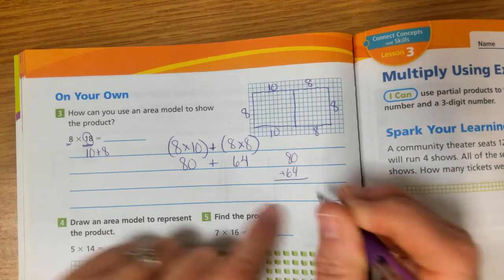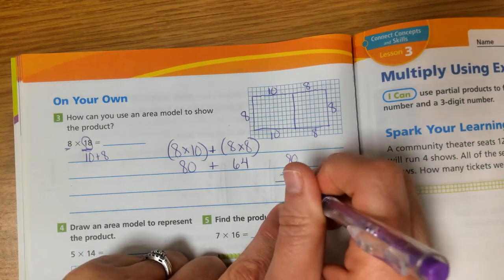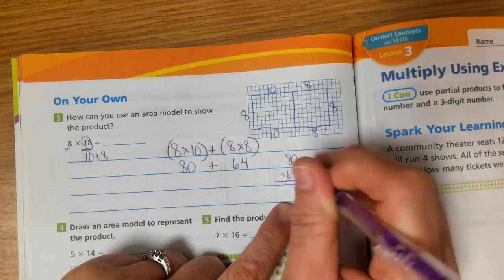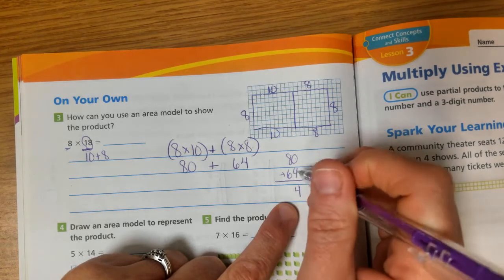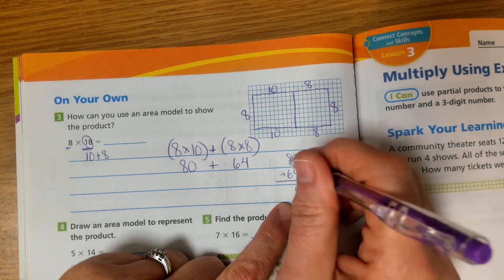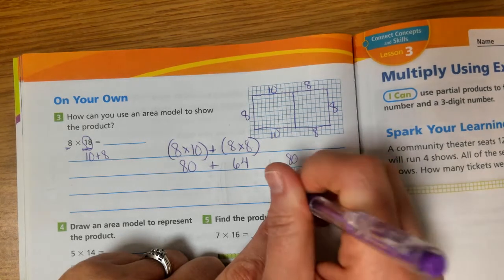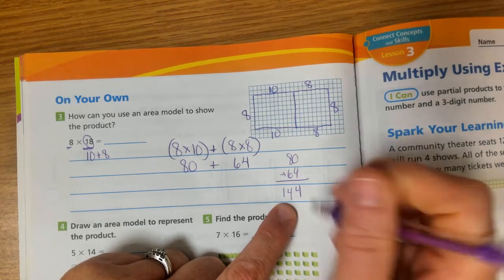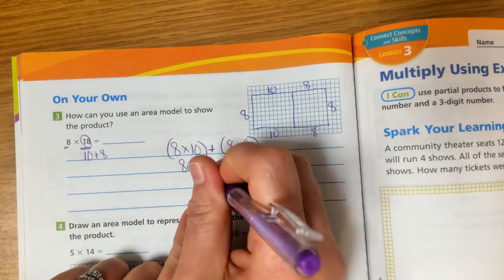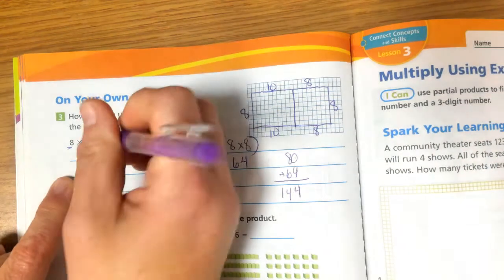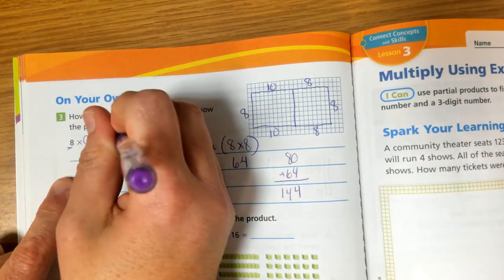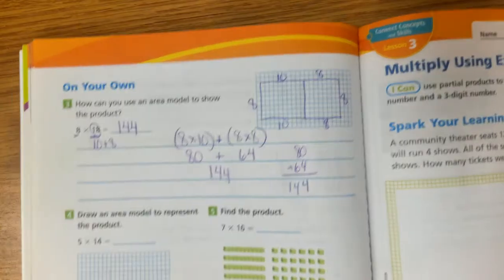I'm going to rewrite it vertically. 0 plus 4 is 4. Oh my goodness, my brain. And 8 plus 6 is 14. So we have 144. So 8 times 18 is 144.